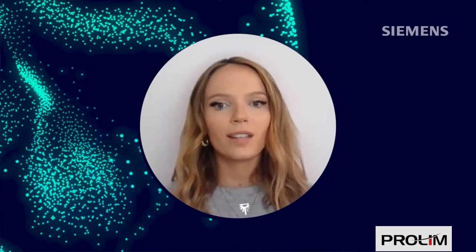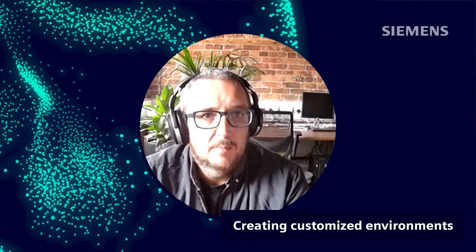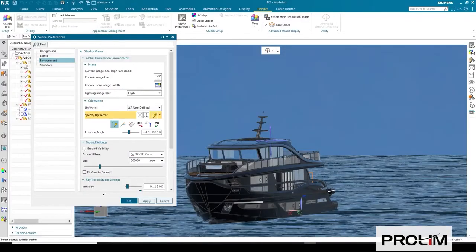Okay, so you mentioned setting up a custom environment. How difficult was that to do? NX allows you to basically plug in your own HDR textures, which we're using for lighting. We can also use them for the environment as well. So when we say environment, we're talking about what you see behind the model and around the model.